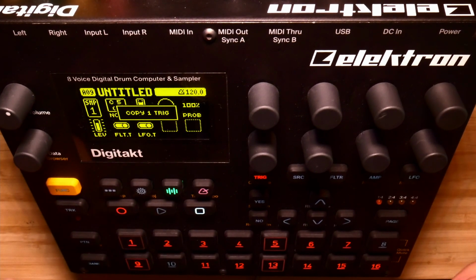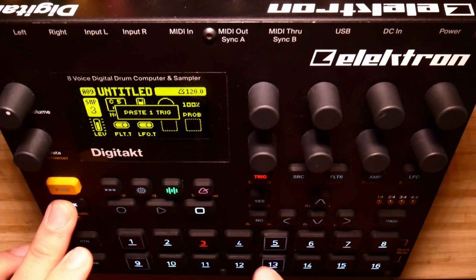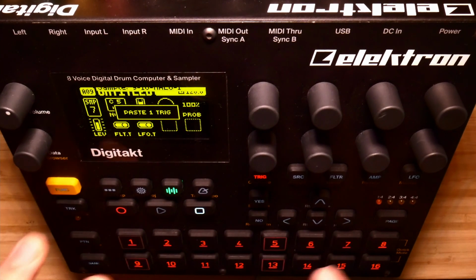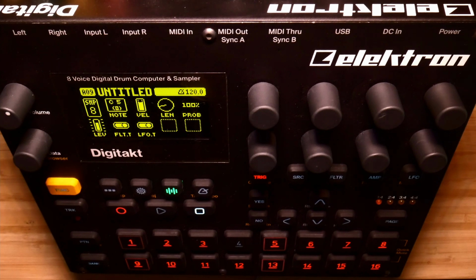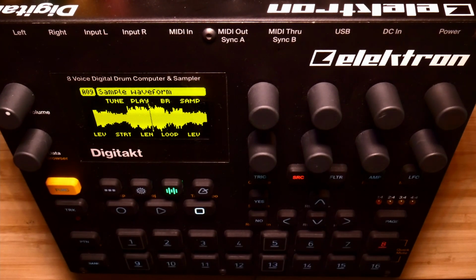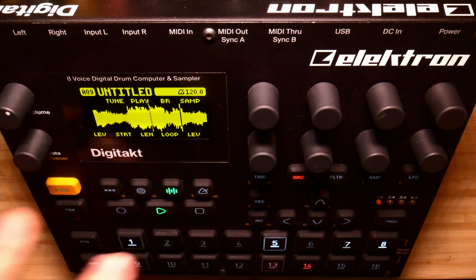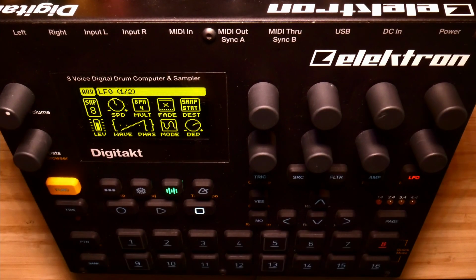And I'm going to copy this trig. I'm going to paste it on the first step of every one of these tracks. That's why I love the Digitakt. That was kind of a rhythmic operation, like doing that multiplied by 8. So now when I play it, it's going to be playing way too fast, but still playing way too fast. I'm going to lower the multiplier by, say, 4.